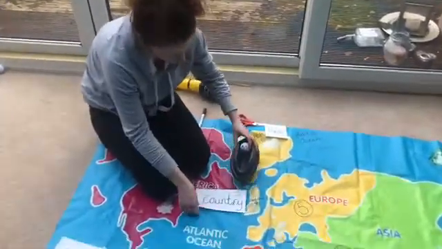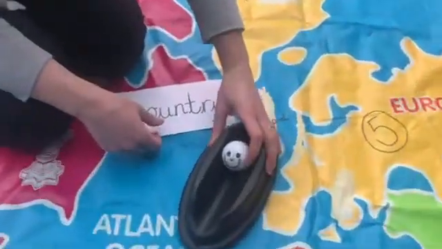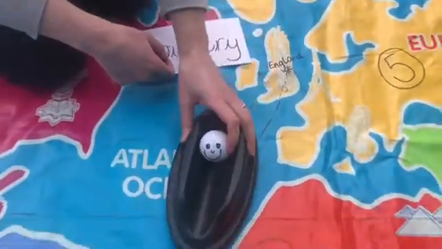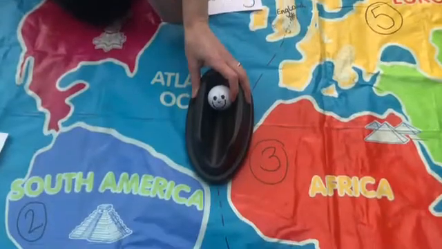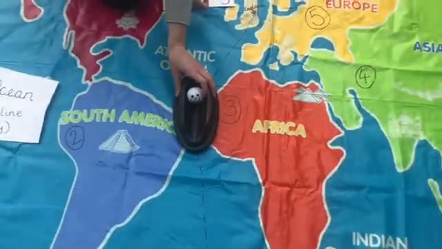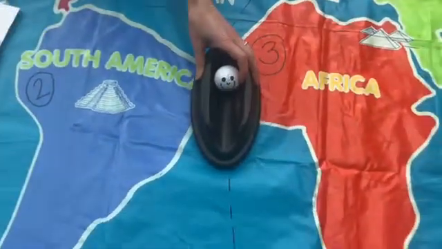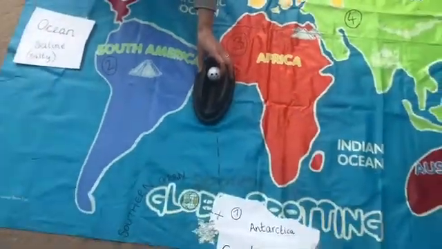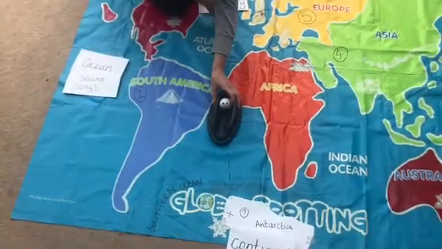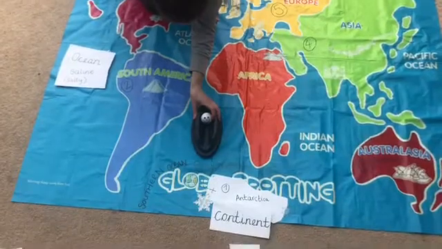So, here I am in my little boat. I'm going to start in the Atlantic Ocean. I'm going to travel where it's nice and hot, nice and warm. So I might need to take some sun cream for this part of my travels. But then, the further away, the more south I get, the colder it's going to get.